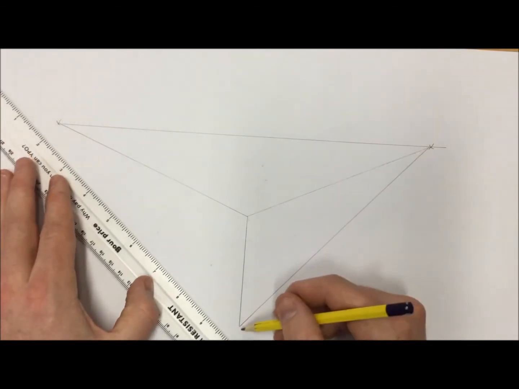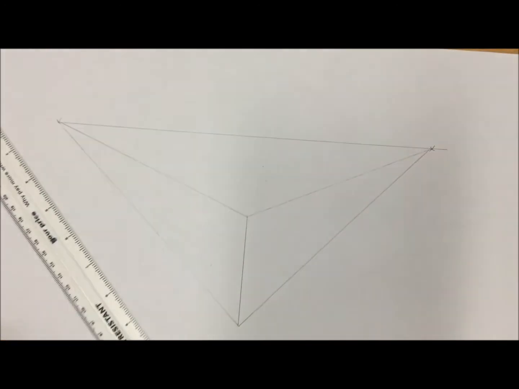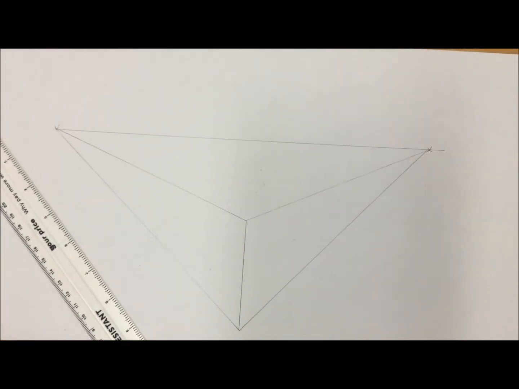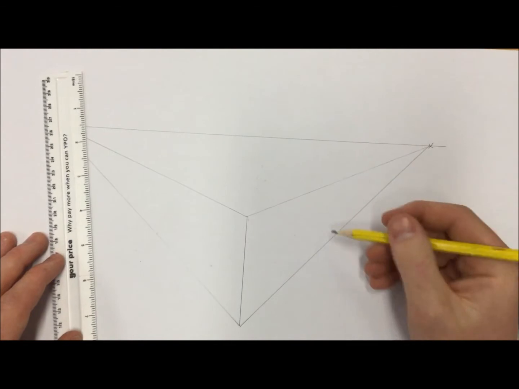Now, just as we did with the perspective cubes, what was the golden rule on putting the depth in? What was the golden rule on putting the depth in? Don't include bad jokes. Yeah, there's a bit of a trick question because there wasn't one. So if it looks right, it's right. So it's a bit of guesswork where to put the depth in.